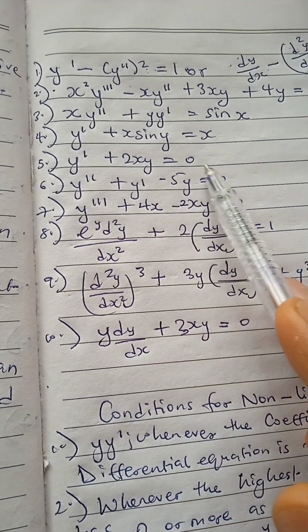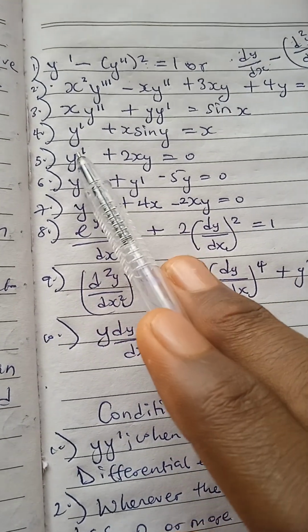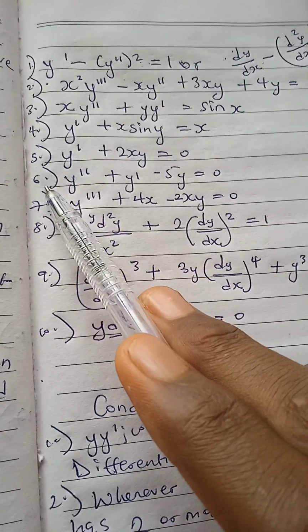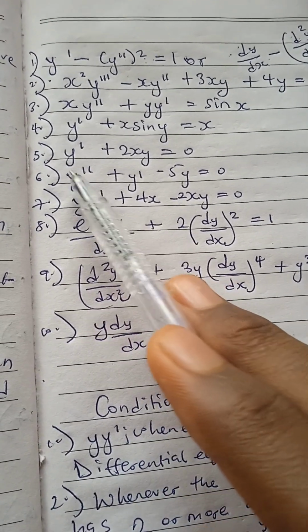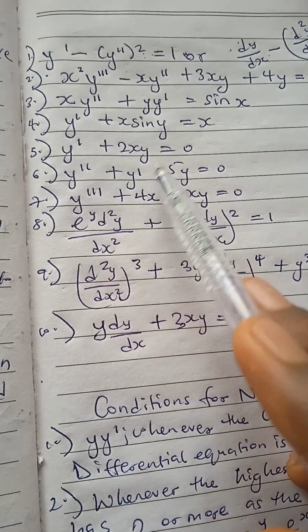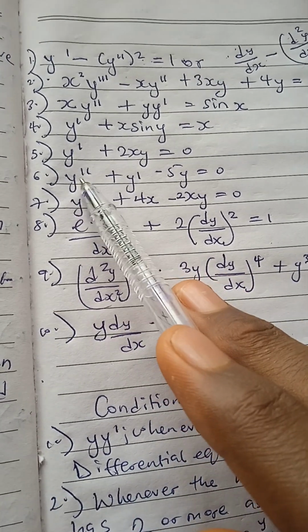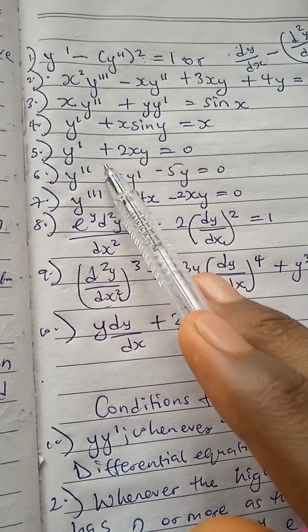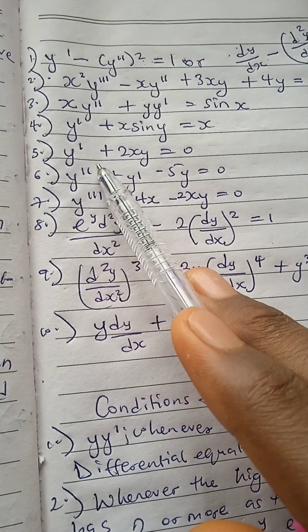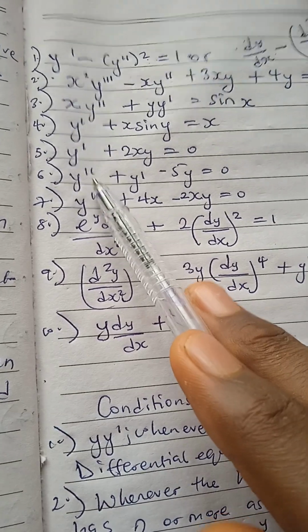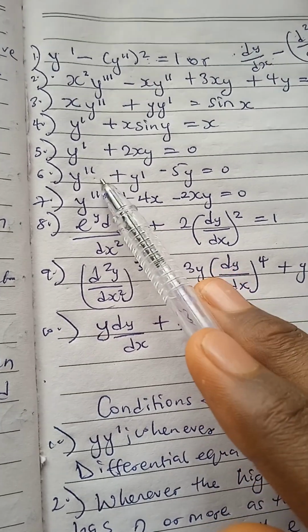Number 5, it has a degree of 1 because y prime is the highest order. Number 6, it has a degree of 1 because y prime prime is the highest order. We have y prime, but it's not the highest order. It is the first order. We have y prime prime, which is the second order and the highest order, and it is raised to power of 1. Therefore, the degree of example number 6 is 1.